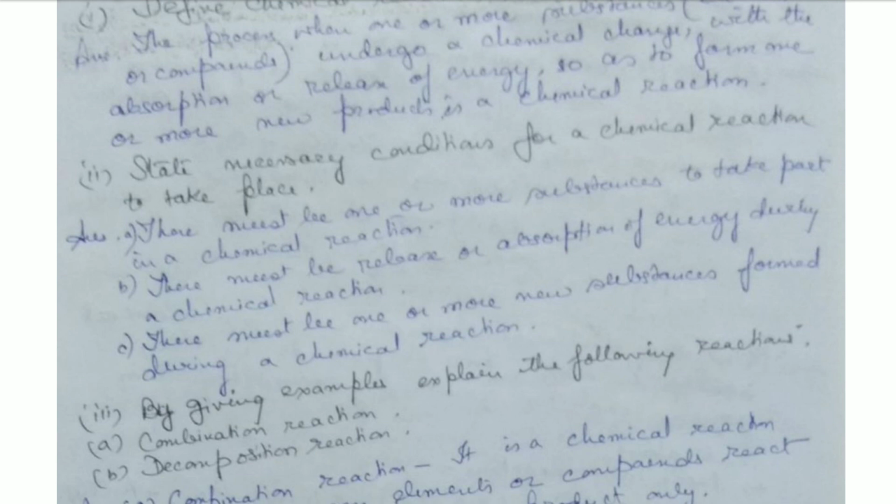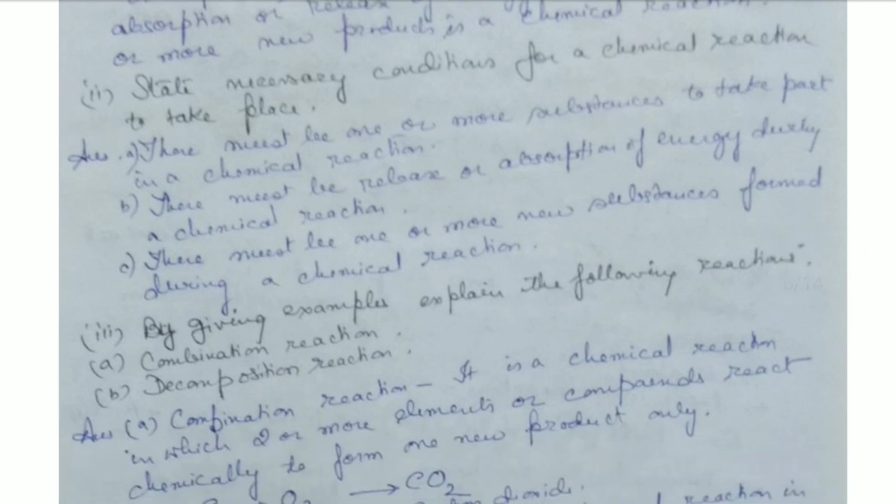Second point is, there must be release or absorption of energy during the chemical reaction, in the form of heat or light. Then there must be one or more new substances formed during a chemical reaction. So some new substances, that is, products should be formed. It may be one or more than one. So three conditions are necessary for the chemical reaction to take place.